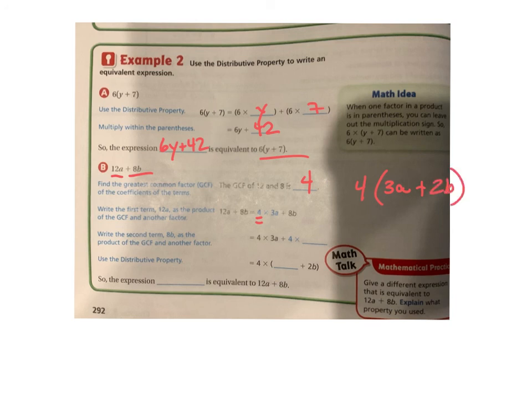And that's what we get there. 4 times 3a plus 4 times 2b. And so what we get with that distribute out is 4 times 3a plus 2b is equivalent to 12a plus 8b. So if I plug in an answer for a on both of those and an answer for b on both of those, I will come up with the same results to both.